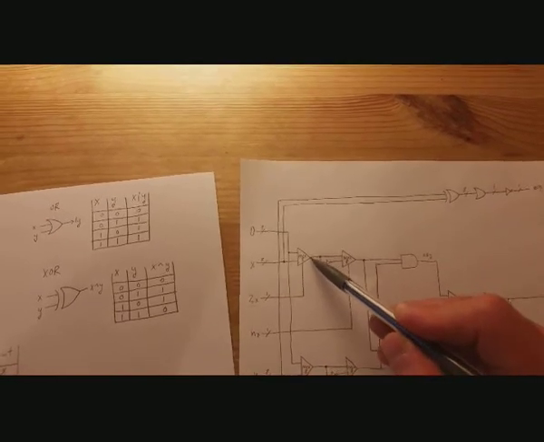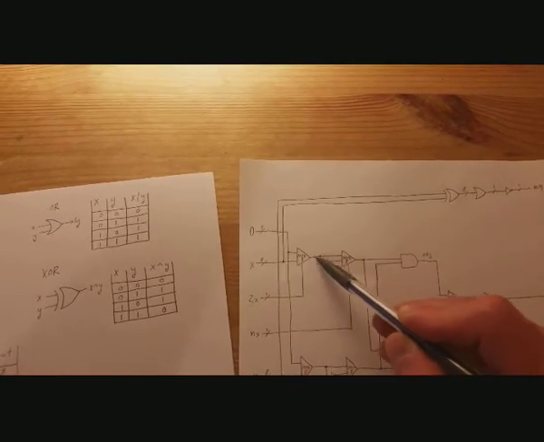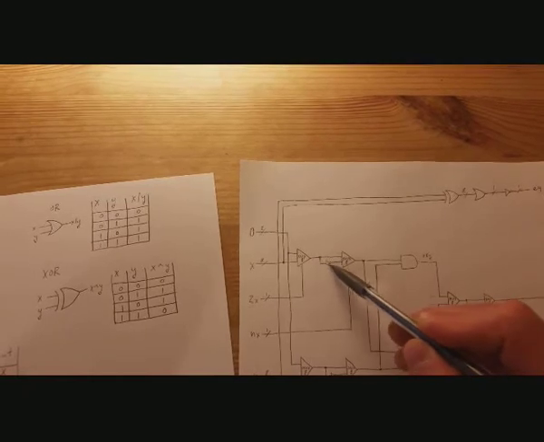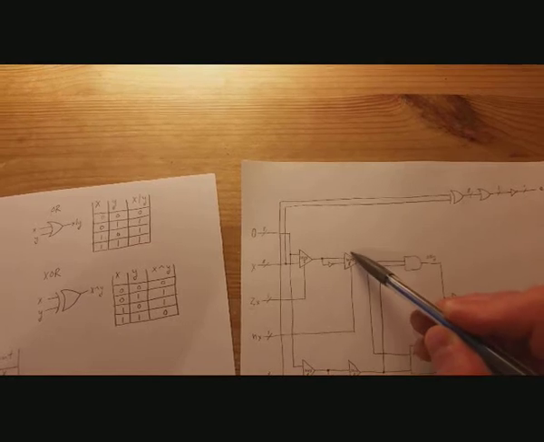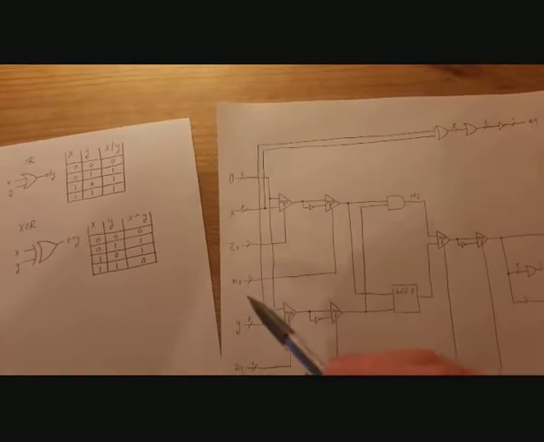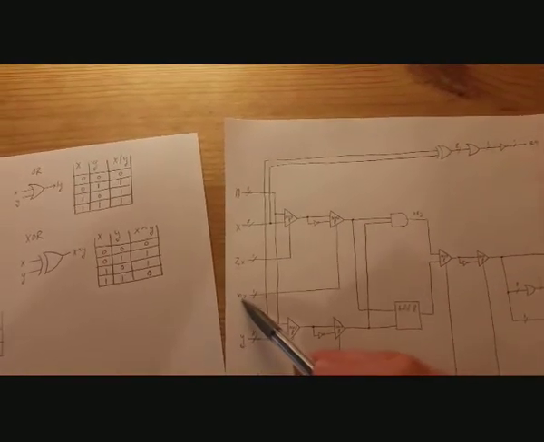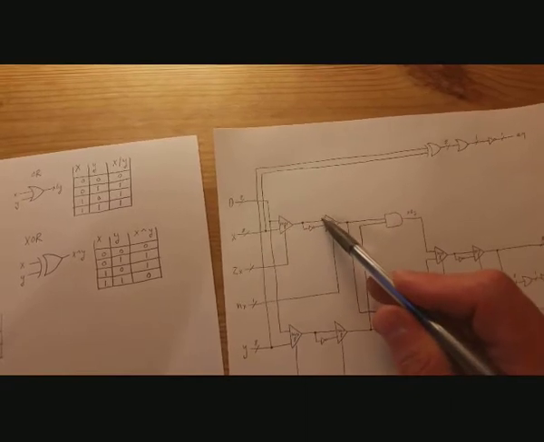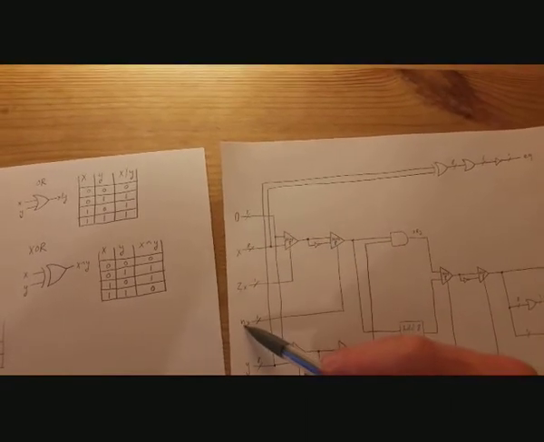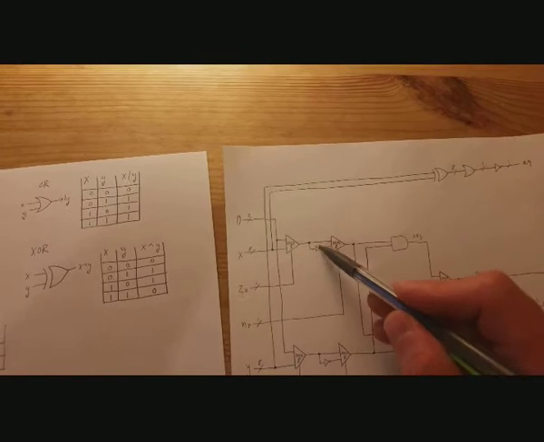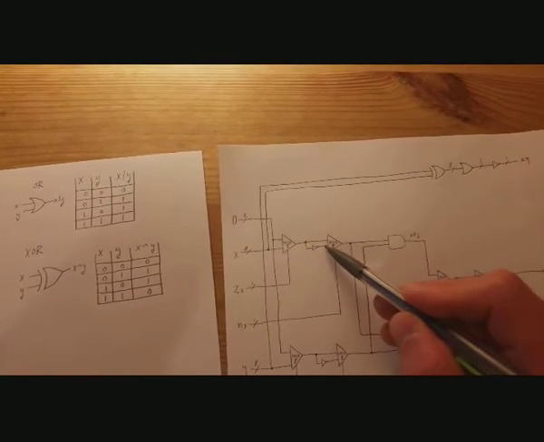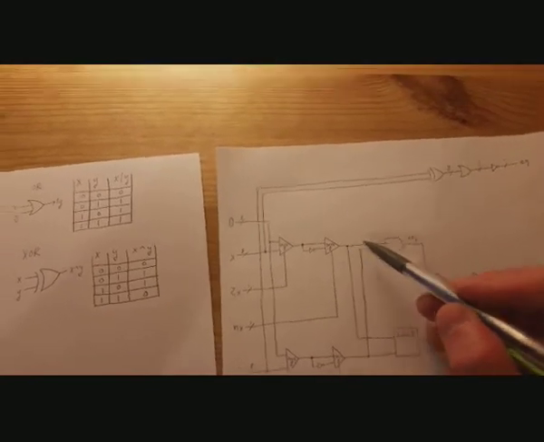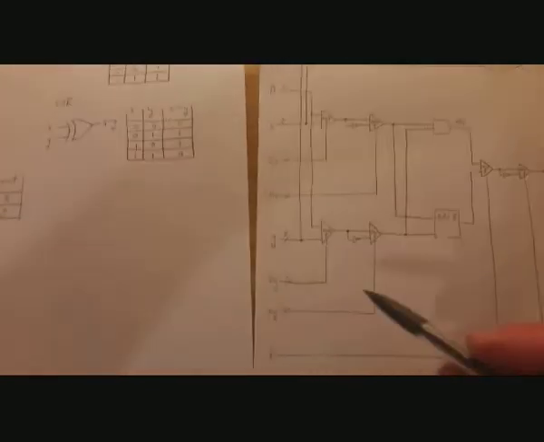So whatever came out of here, we send it on, and we flip the bits, and we send both of those into another multiplexer, and the control bit NX is going to say which of those we choose. If it's a 1, we're going to choose the version that has its bits flipped and send that on. The same happens for Y.